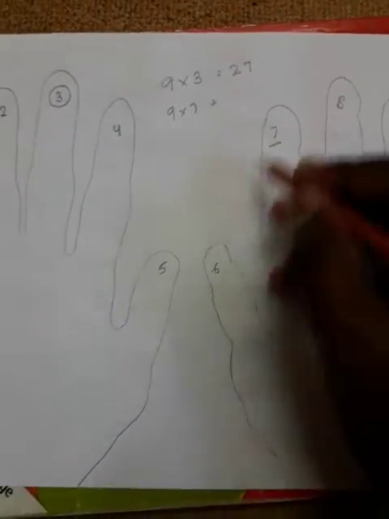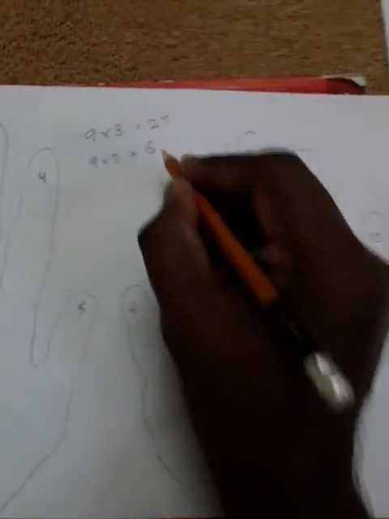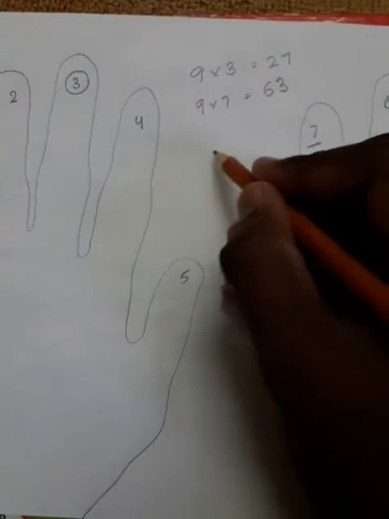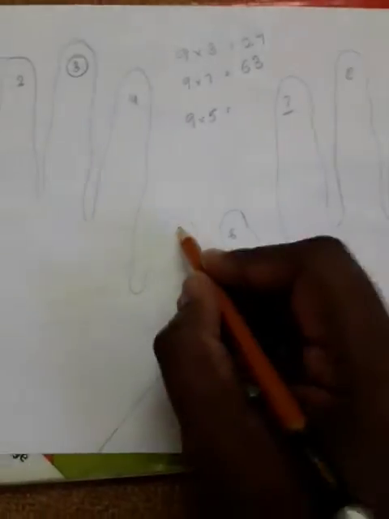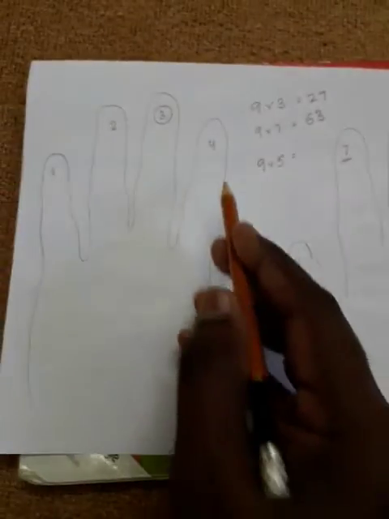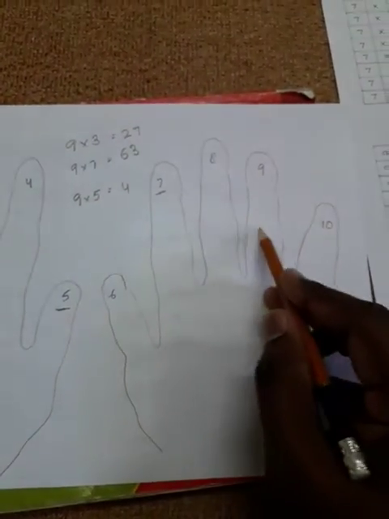Before 7, how many fingers do you have? 6, so write 6. And after 7, how many? 1, 2, 3. So 63. It is easy to find any number. One more example: suppose you need to find 9 fives. This is the 5 times. Before 5, how many fingers? 4, so write 4. After 5, how many fingers? 1, 2, 3, 4, 5. So 45. You can find any number like this.